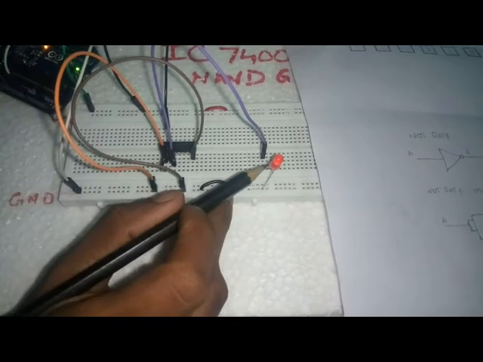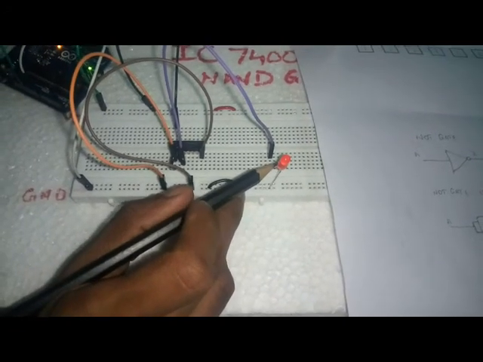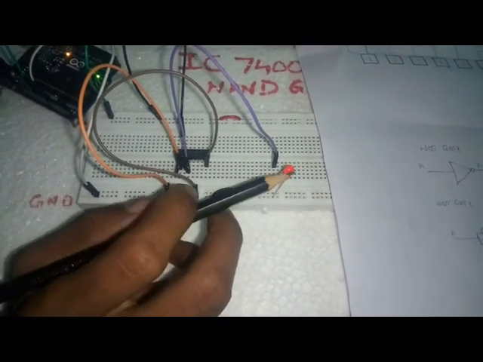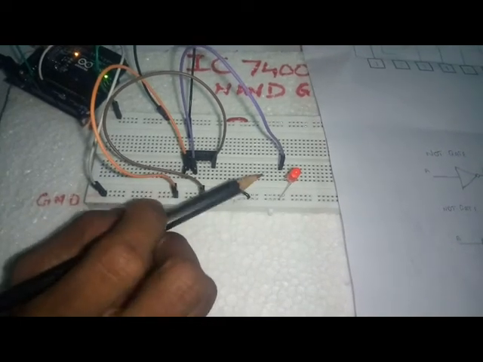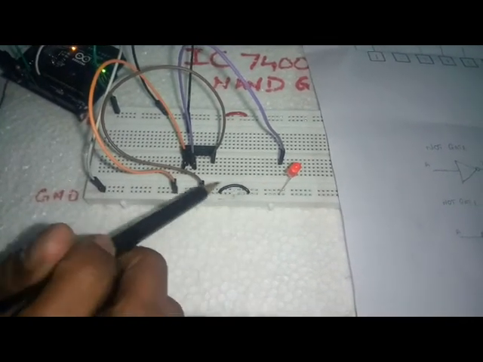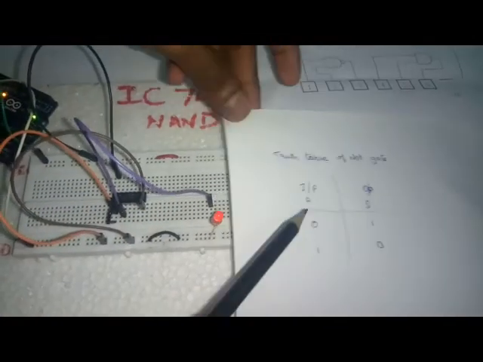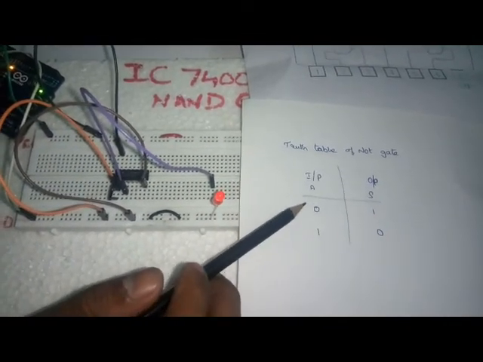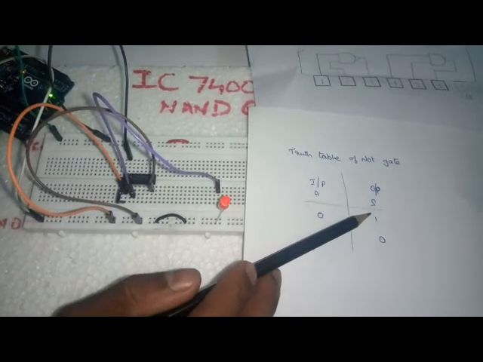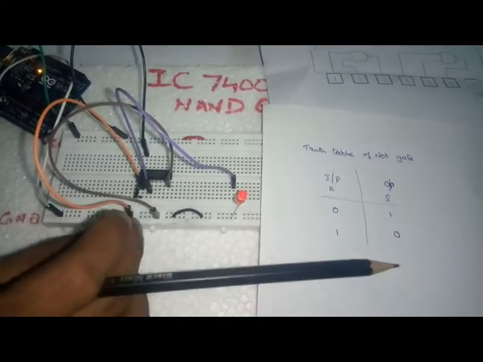Now here you can see that my LED is glowing. So this shows that my output is 1. So the first part is now successful, that when I give the input as 0, I get an output as 1. Now let's try the second one.